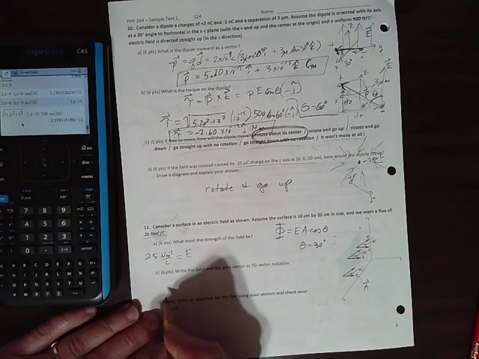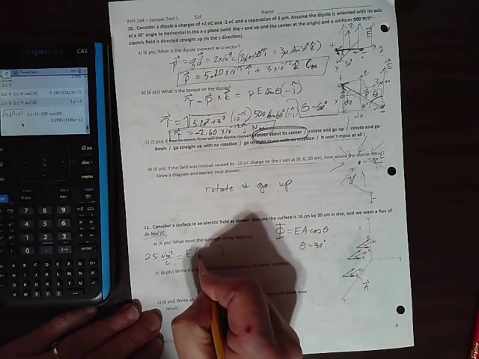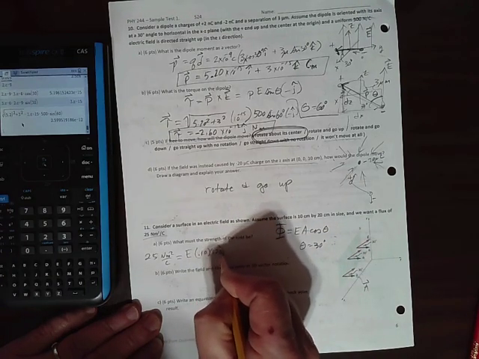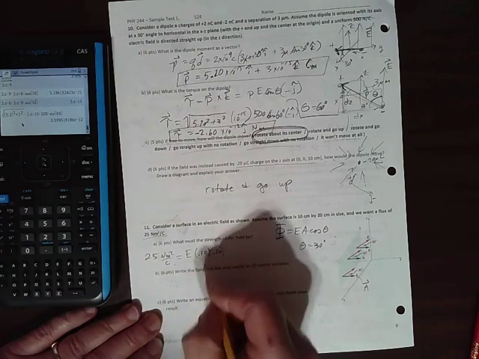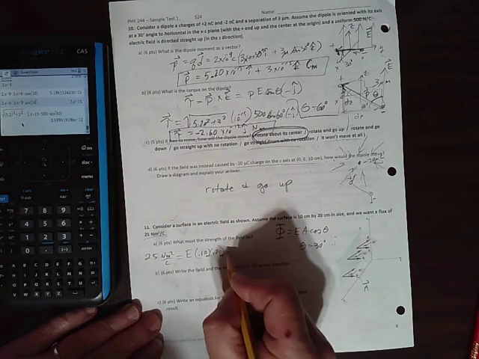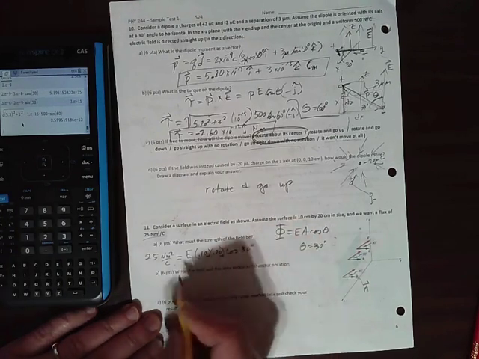We're just doing magnitudes here. A is 0.1 times 0.2, meters squared, times cosine of 30 degrees.